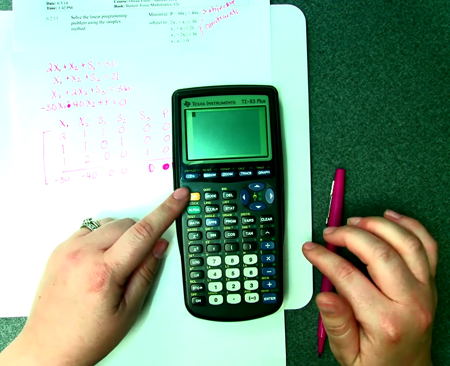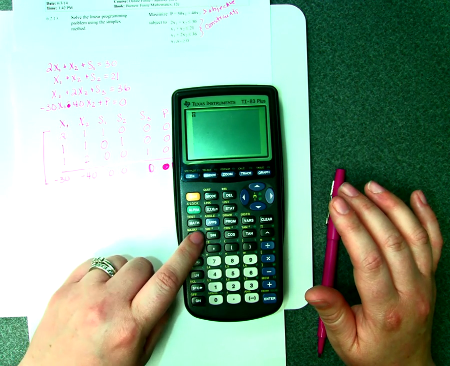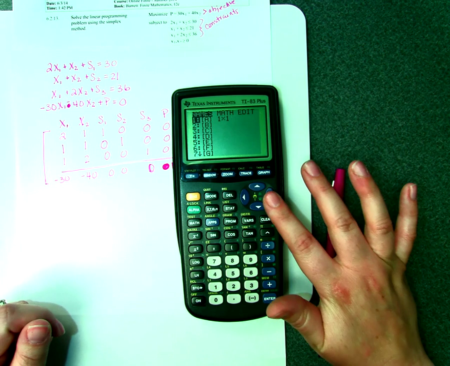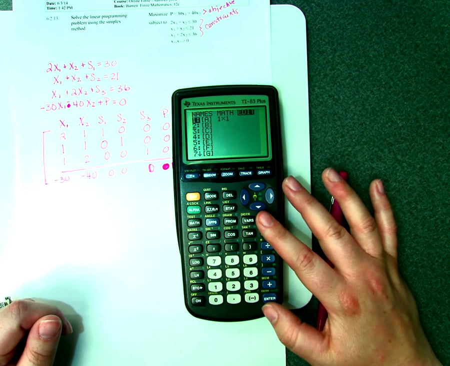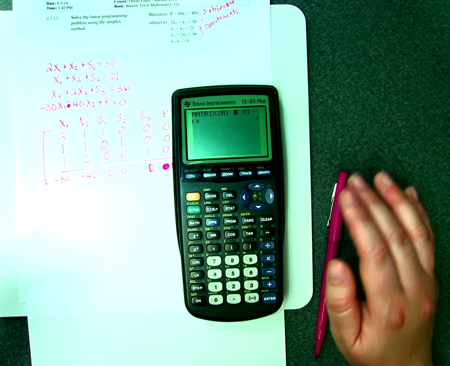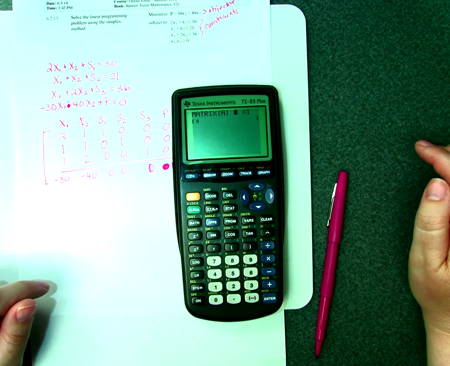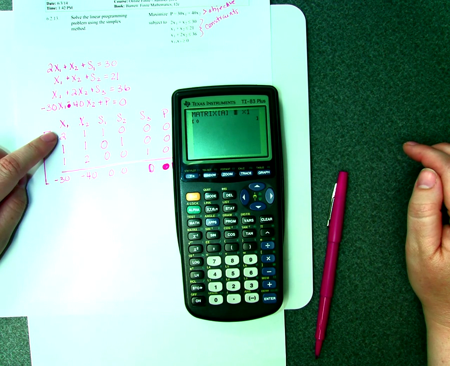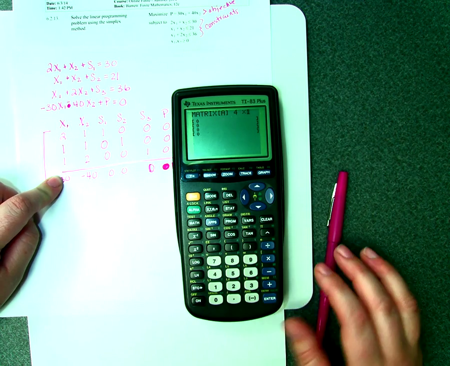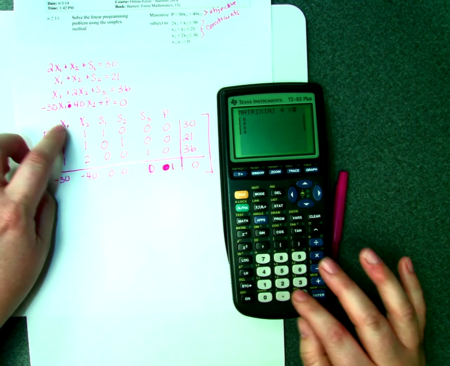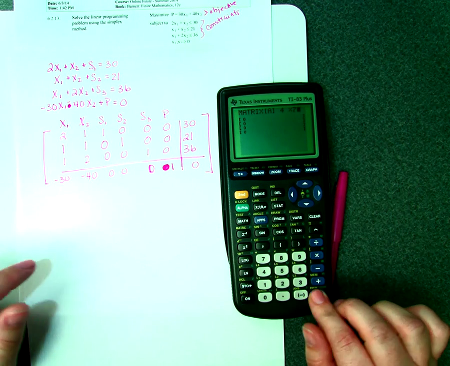To load your calculator, first thing we need to do is put in our matrix. So if you'll hit second and x negative 1, it brings up the matrices window. Hit your over arrow key to go to edit, and just hit enter. We're going to be working with matrix A. So it's asking me for the size of my matrix. First, the number of rows. I have 1, 2, 3, 4 rows, so I'm going to type in a 4. And then the number of columns. I have 1, 2, 3, 4, 5, 6, 7 columns. So I'm going to put a 7 there and hit enter.